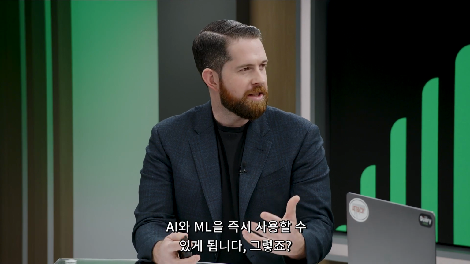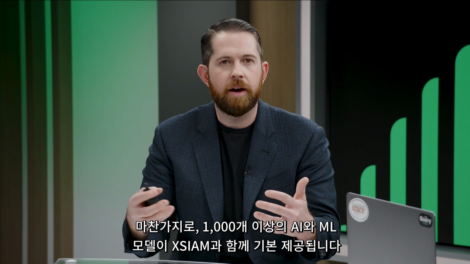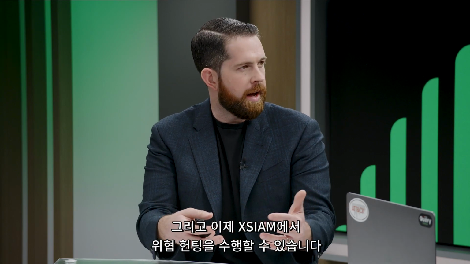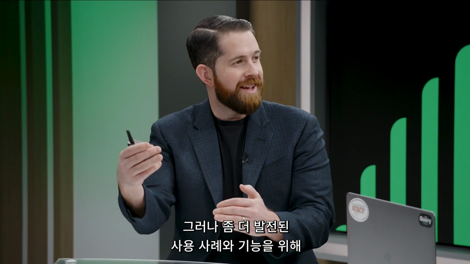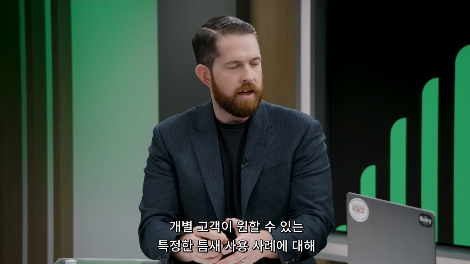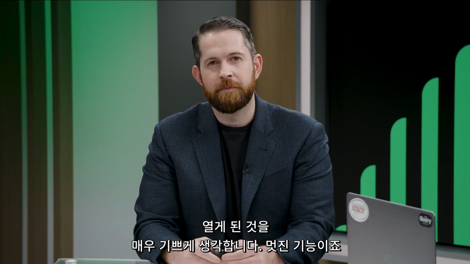Again, I just want to reiterate that the vast majority of our customers will use the out-of-the-box AI and ML, right? There's more than 1,000 AI and ML models that come built into XSIAM, and you could do threat hunting in XSIAM today. But for some of the more advanced use cases and capabilities, very specific niche use cases that an individual customer might want, I'm pretty pleased that we've now opened up the data lake for customers to bring their own ML. That's awesome.